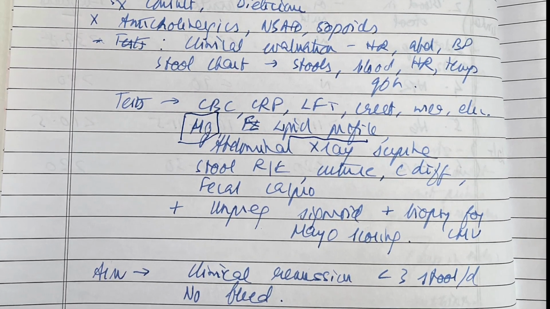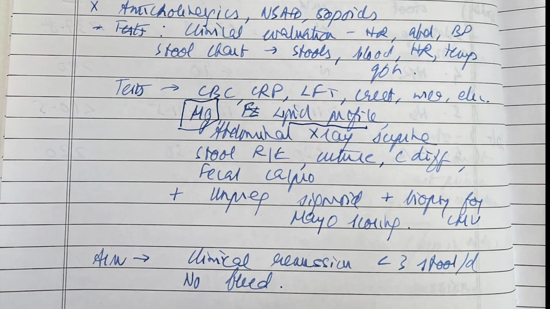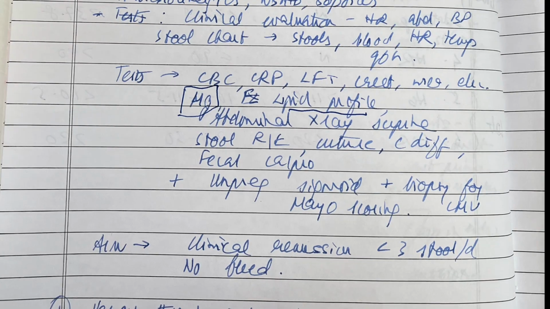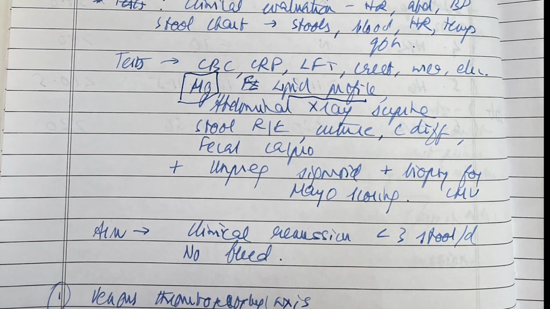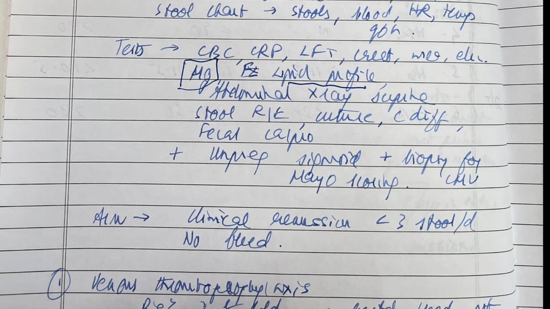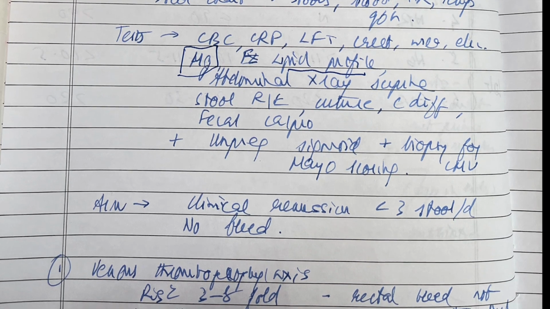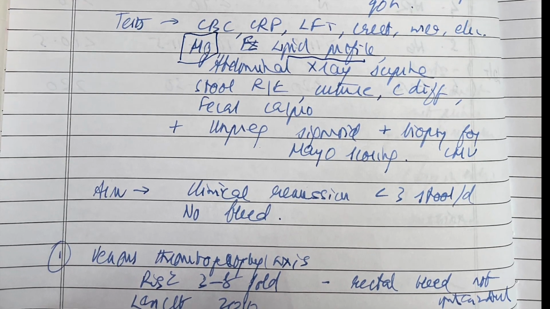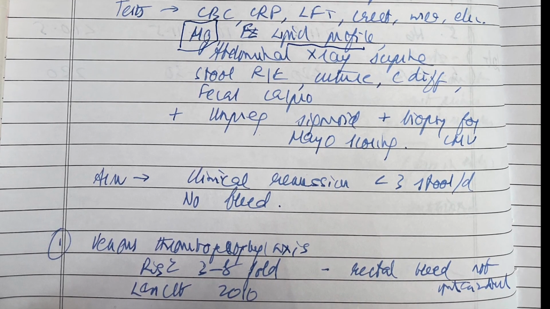The tests we do: complete blood count, CRP, LFT, creatinine, urea, electrolytes, magnesium level, and lipid profile, which is often missed. It should be done. An abdominal X-ray supine is important to look for a megacolon. Stool routine, culture, and C. diff are done. Fecal calprotectin plus unprepared sigmoidoscopy plus a biopsy for CMV. We do a Mayo scoring, and a clinical remission is defined as less than 3 stools per day and no bleed.